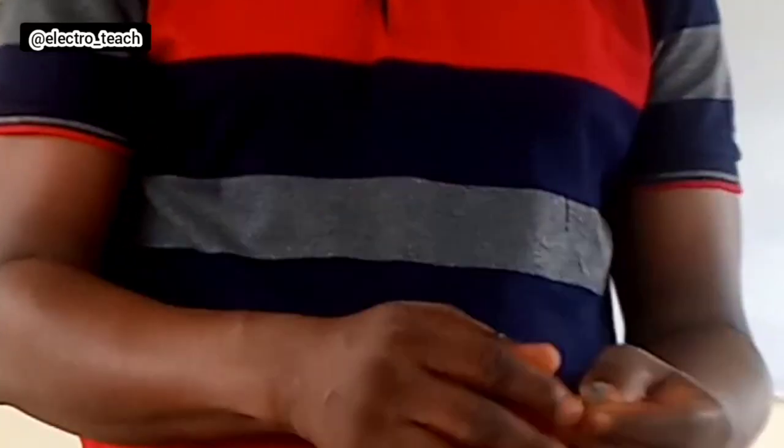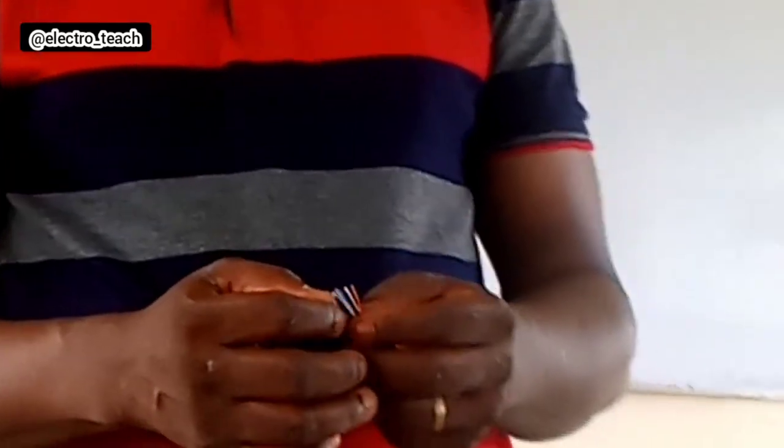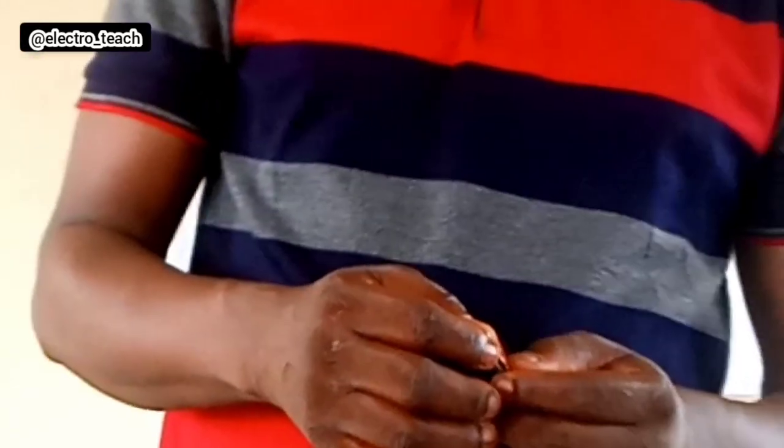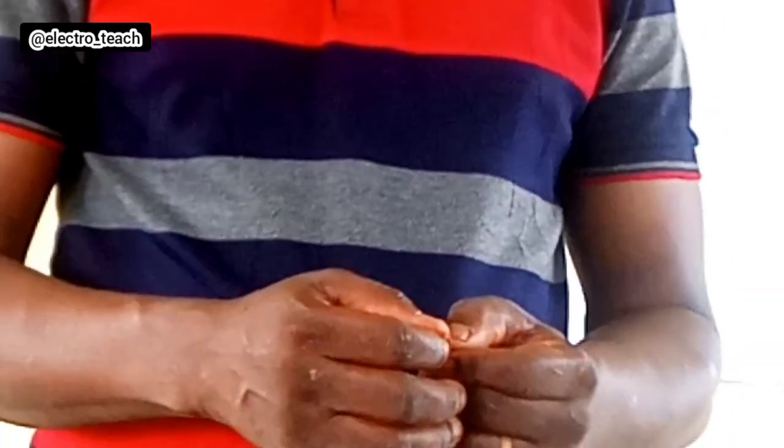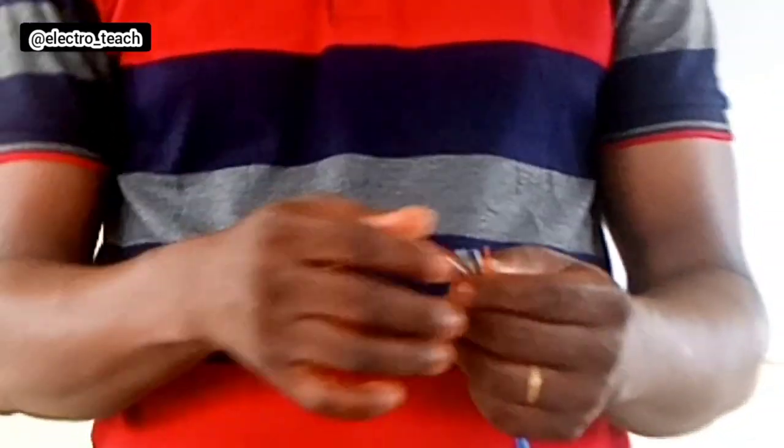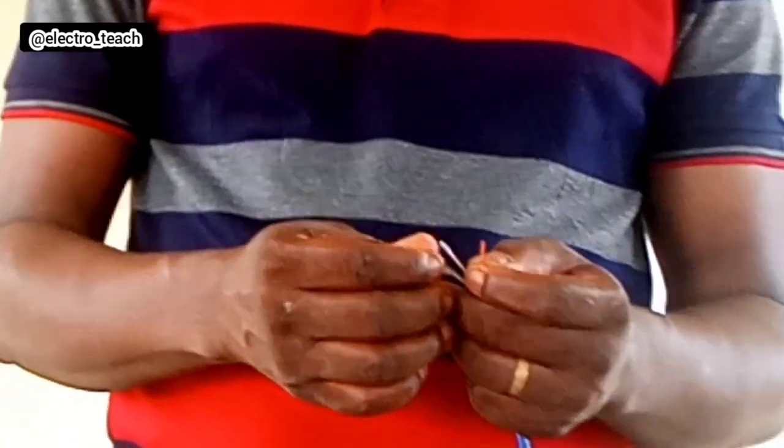Depending on the type of cable you are making, whether straight through cable or crossover cable, this arrangement is not the same. You must arrange according to the cable you are trying to make. Alright? So you want to make, first of all, a straight through cable. So you arrange both sides of the cable the same way. The wires must be arranged the same way.